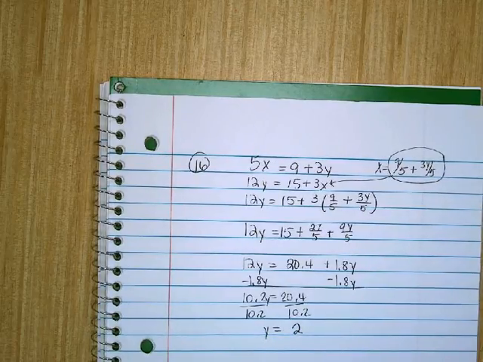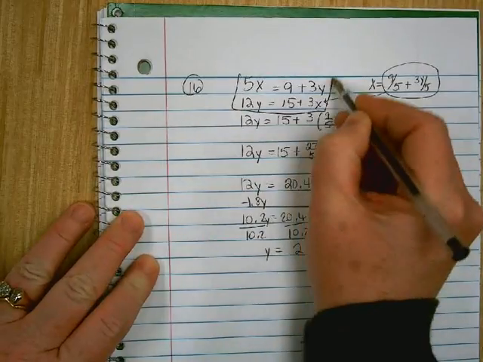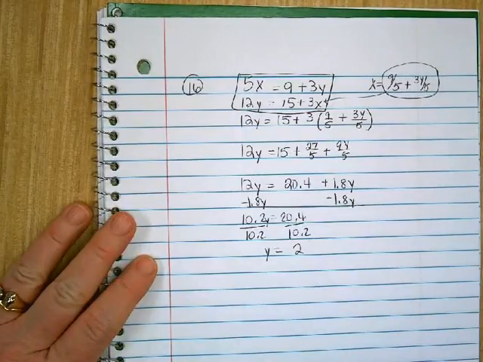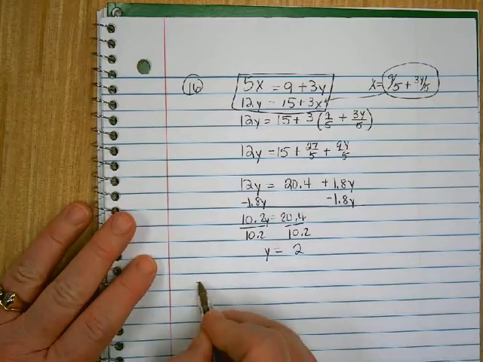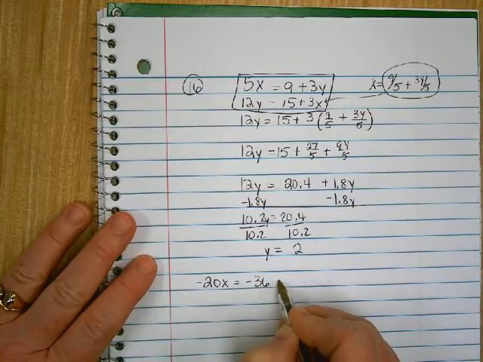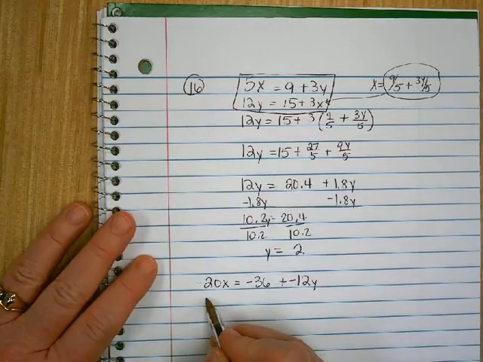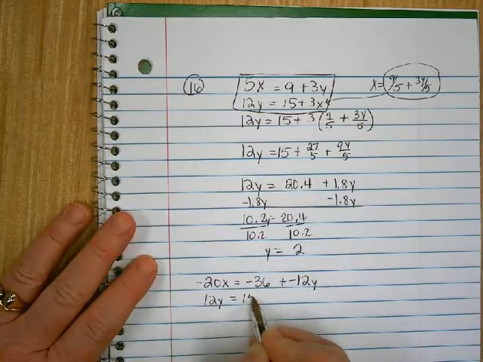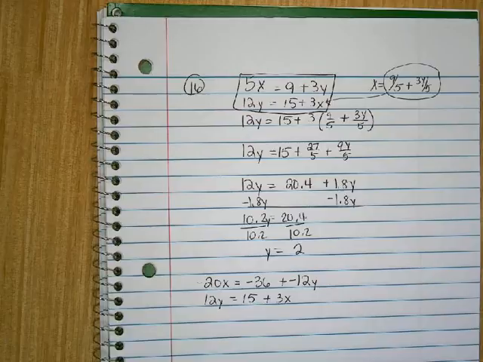Who's got a different strategy for that problem? Jonathan Mitchell, tell me how you would work this problem. You can just multiply the top one by -4. So this is going to be negative 20x equals negative 36 plus negative 12y. And the bottom one says 12y equals 15 plus 3x. Now I've got to do something else because nothing will eliminate right now.